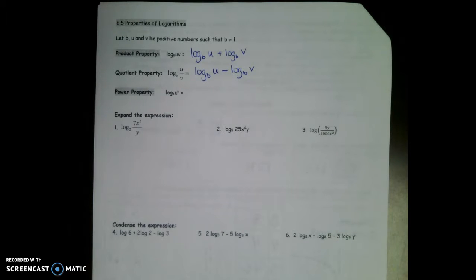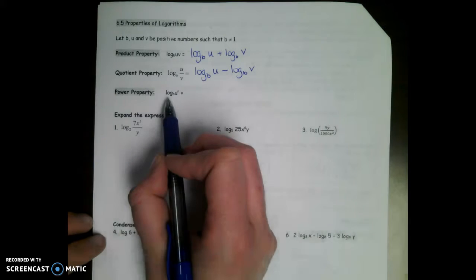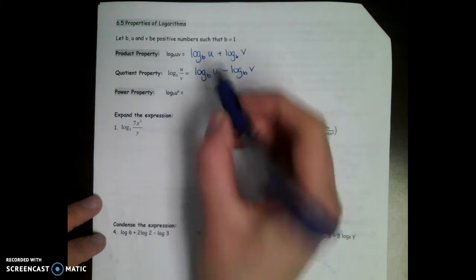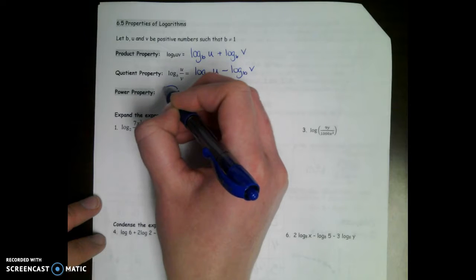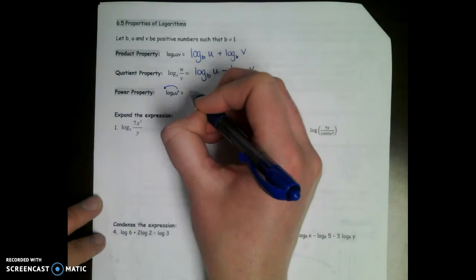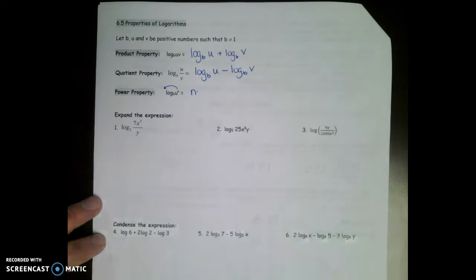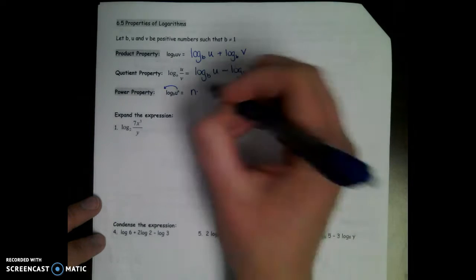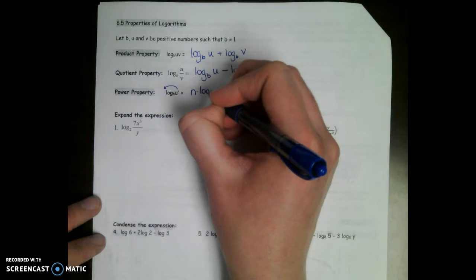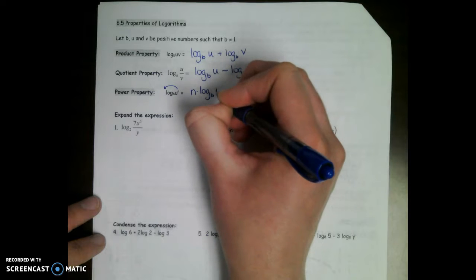The next one is my favorite property because it really helps us in solving logarithms. If you have an exponent inside the log, that exponent is going to move in front and become a coefficient multiplied in front of the log. So n times the log base b of u.